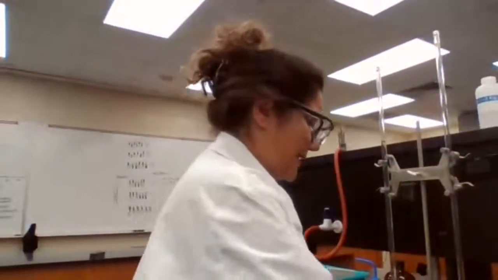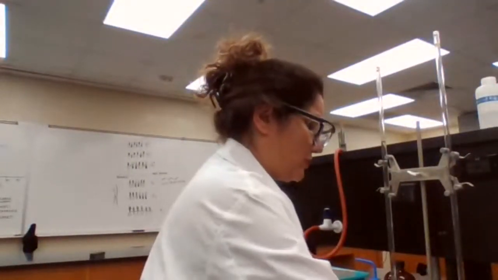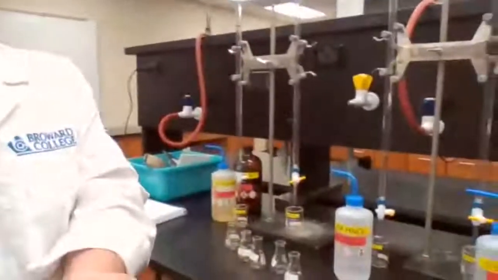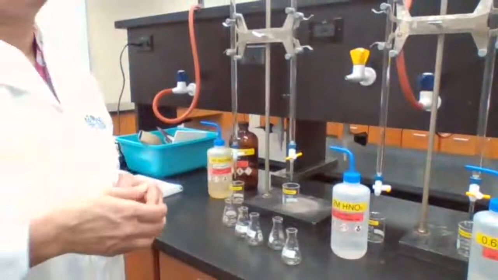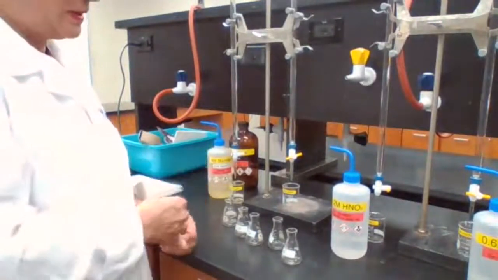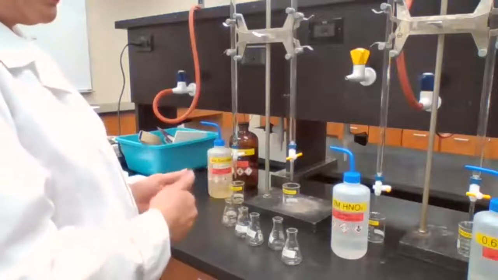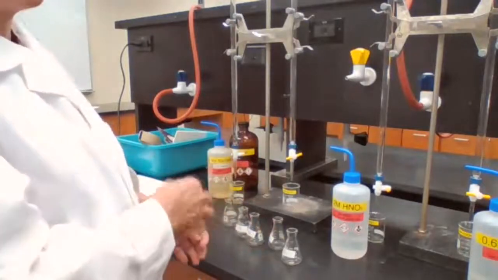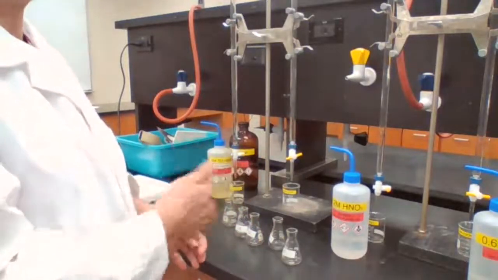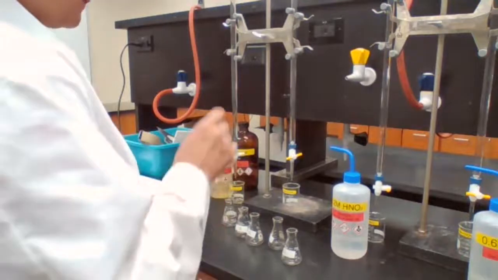Why are we not adding the KSCN now? Because if we add it, the reaction is going to start, and since we have to time it for 5 minutes, if I try to fill up all 5 flasks it's going to take a lot more than 5 minutes, and it's not going to be a proper comparison of the concentration, because each of these flasks needs to stay 5 minutes before we can measure.